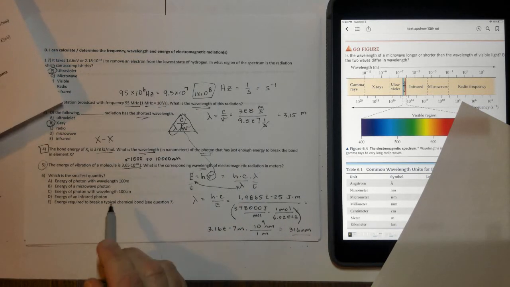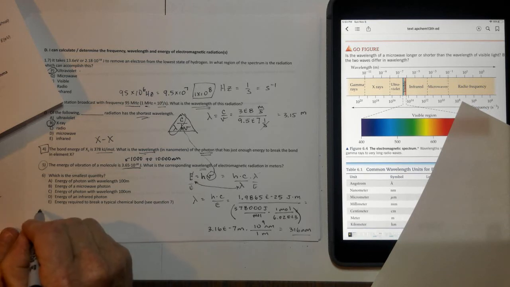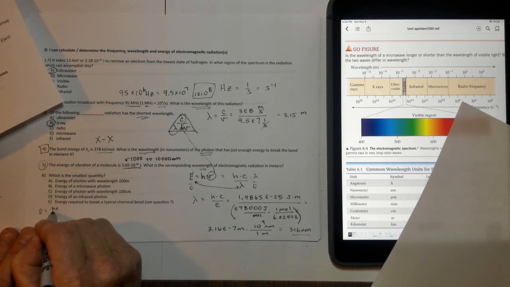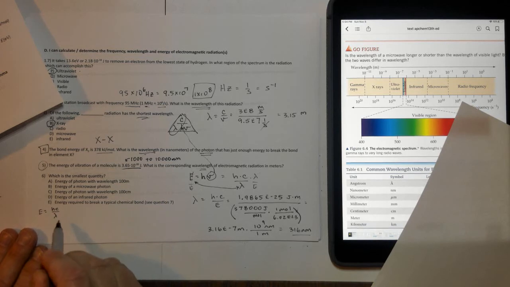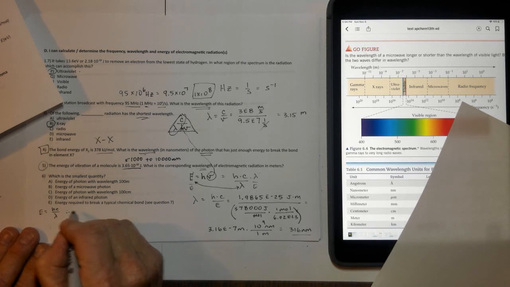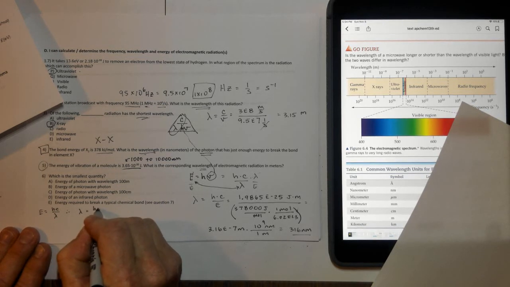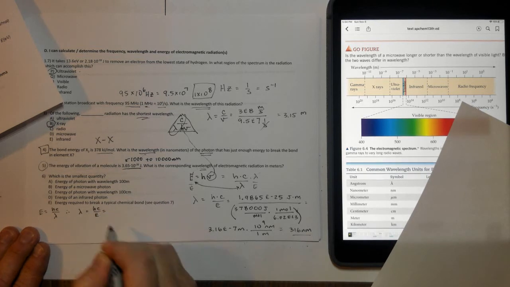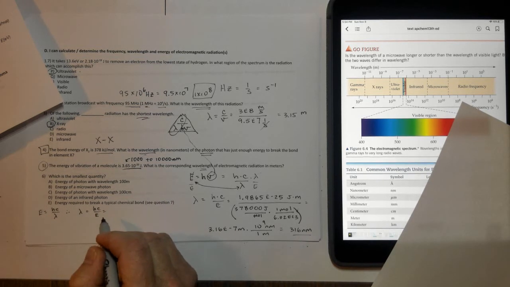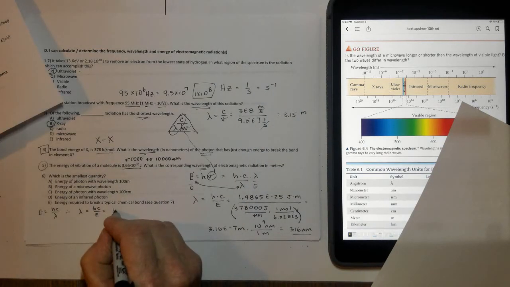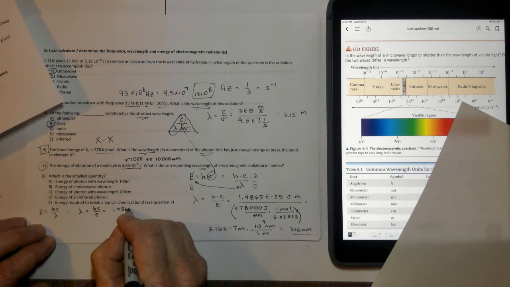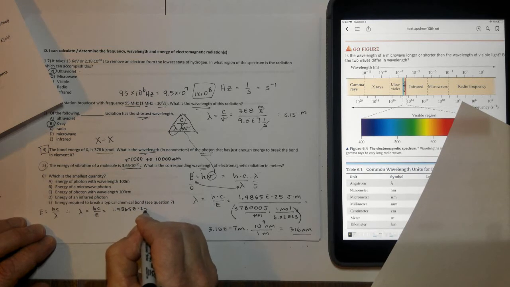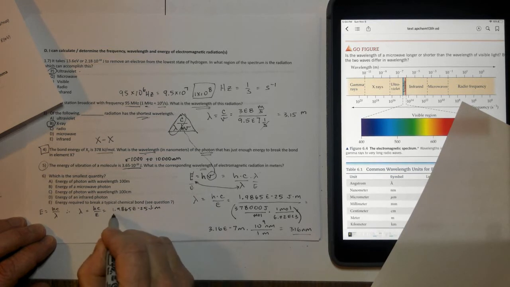Let's do the math. I can use the equation E equals hc over lambda, and I want to solve for lambda once again, so lambda is equal to hc divided by E. hc we know is on the chart right here, 1.9865 e to the negative 25th joules times meters.